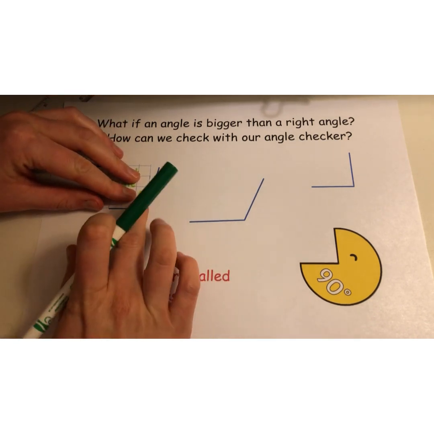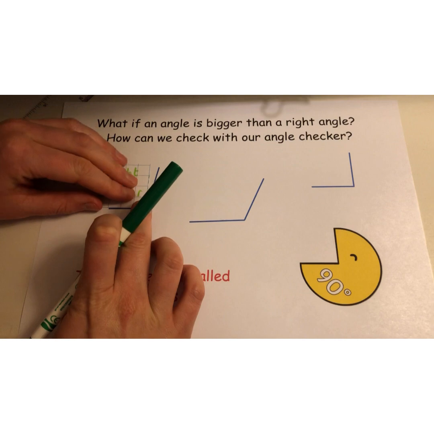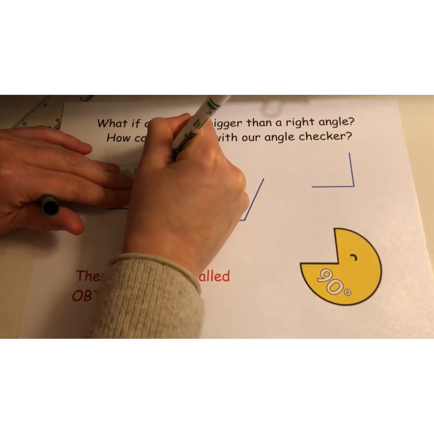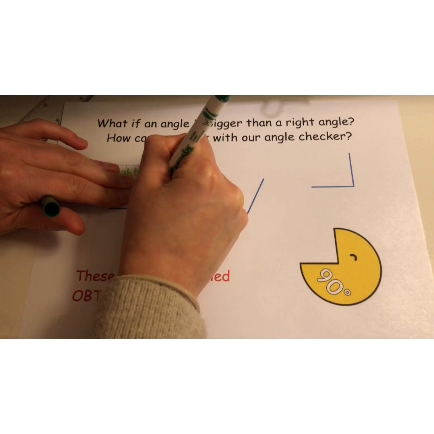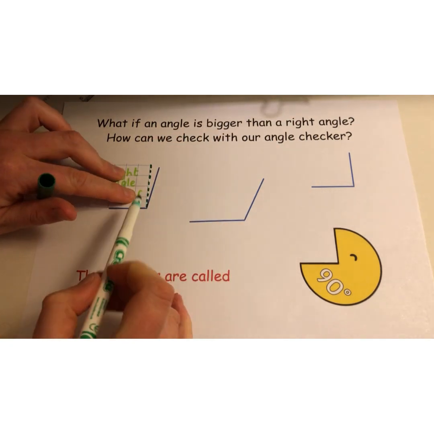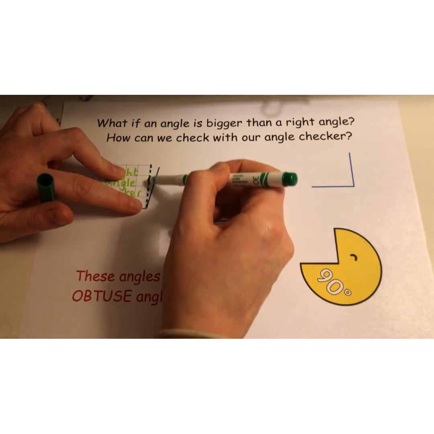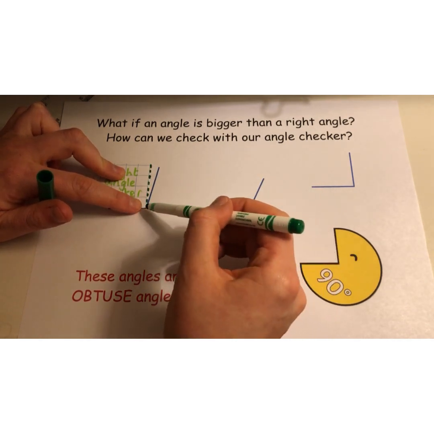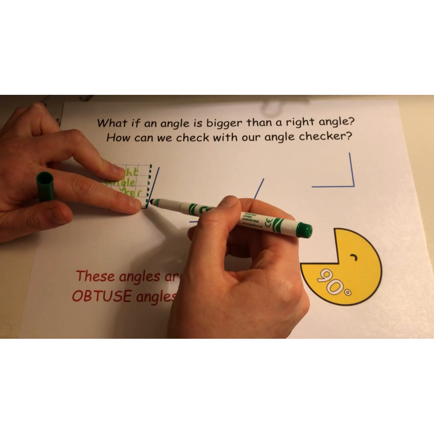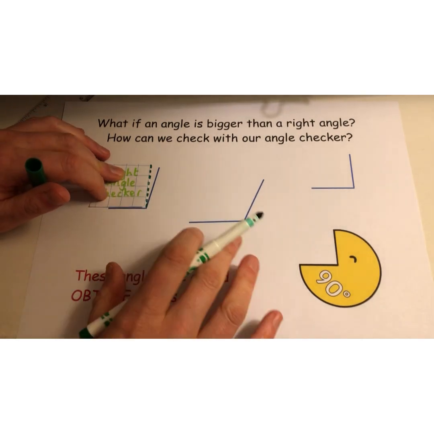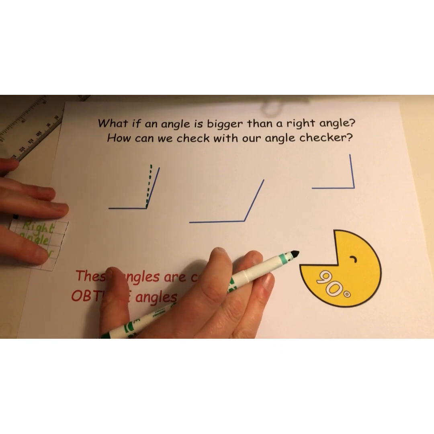Let me draw in where that right angle would be, because I can see that my right angle checker finishes just here. So I'll dot in that line where the right angle would be, but our vertical line doesn't go there. It isn't a vertical line. Where does it end up? It ends up over here. So is it bigger or smaller than a right angle?